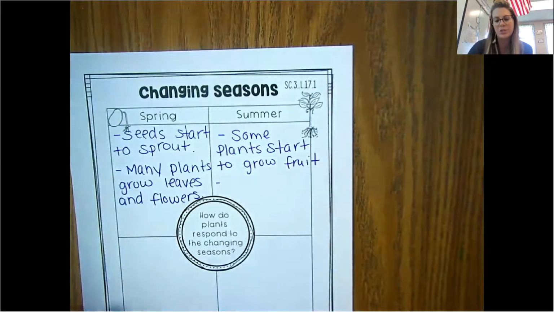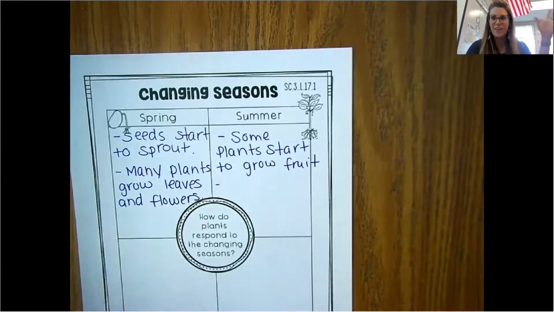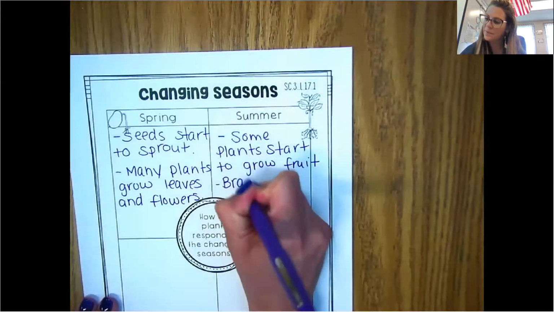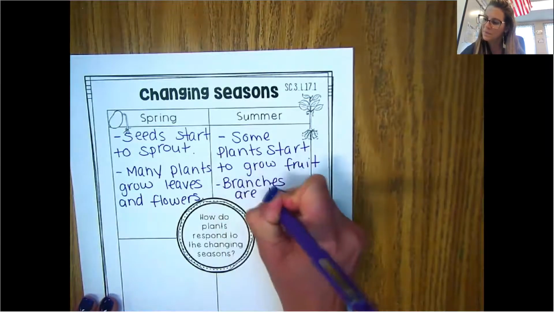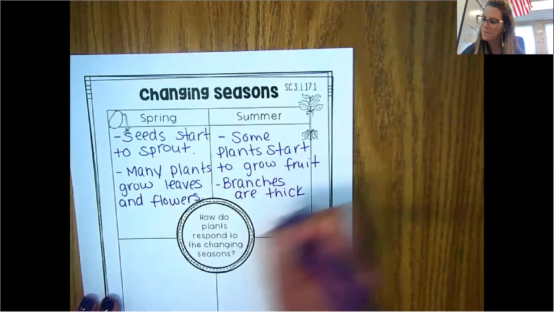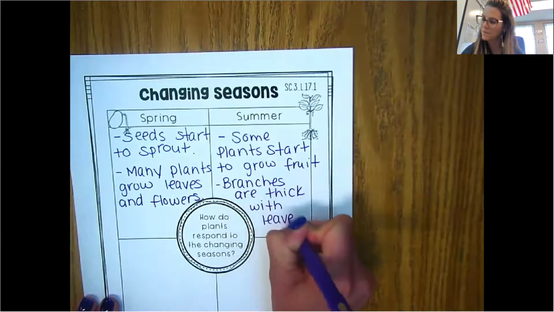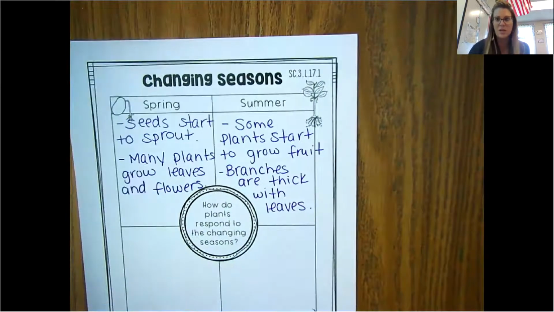What do the branches look like? Are they empty or are they filled with leaves? So the branches are thick with leaves.